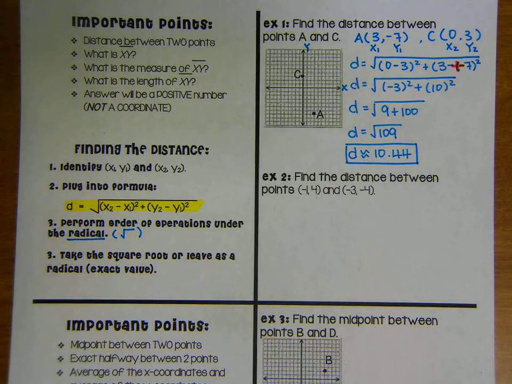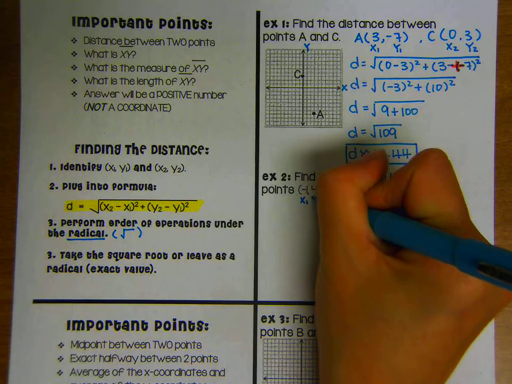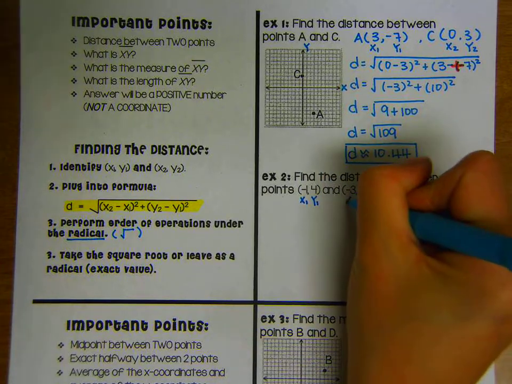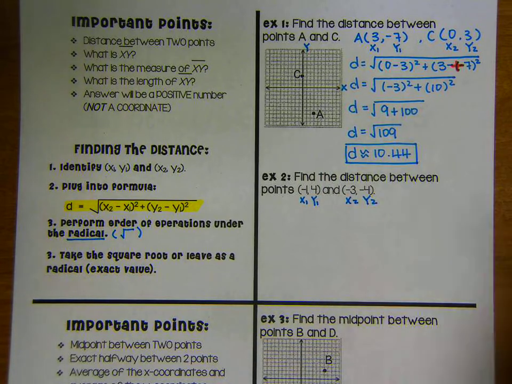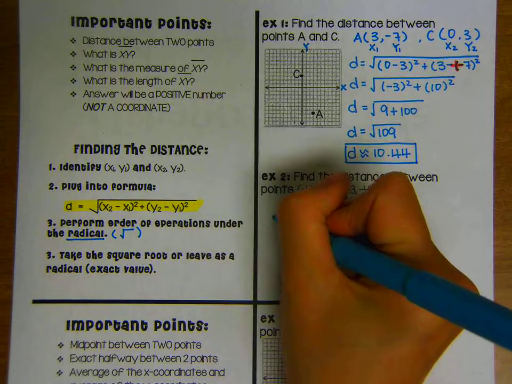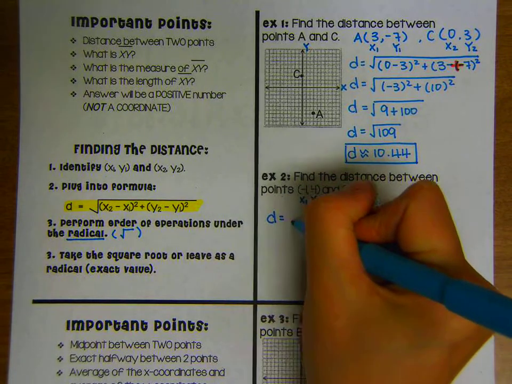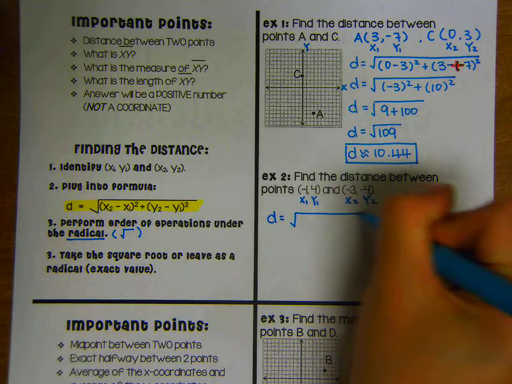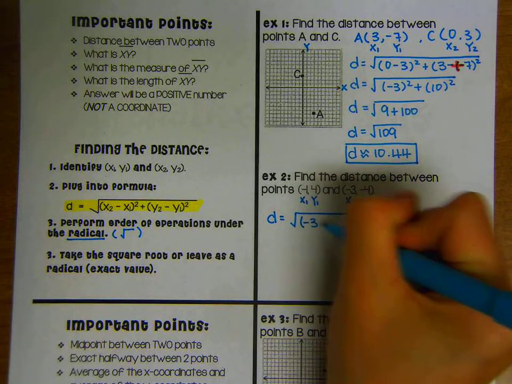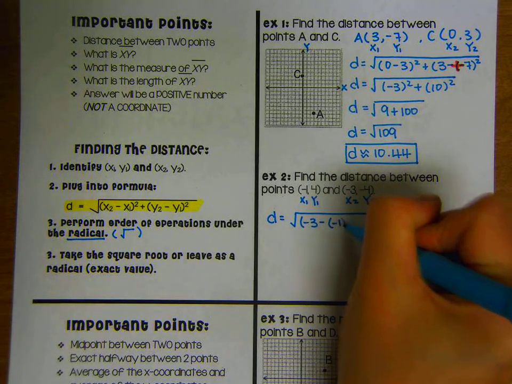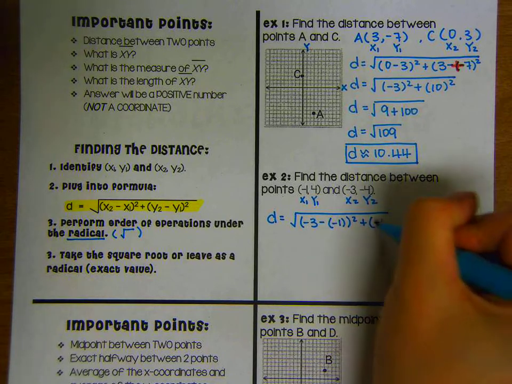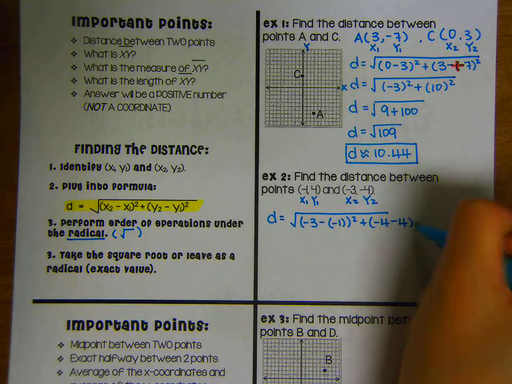The second question is the same thing. We have to label x1, y1, x2, and y2. Same thing. We get the formula. d is equal to the square root of negative 3 minus 1 squared plus negative 4 minus 4 squared.